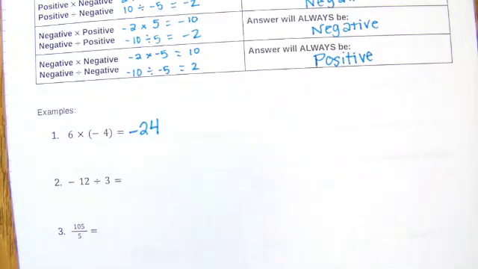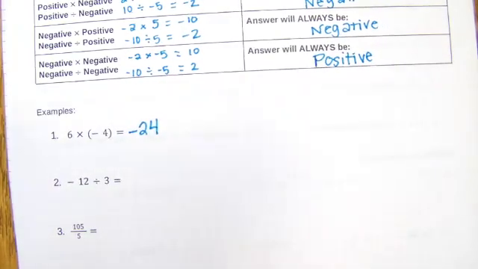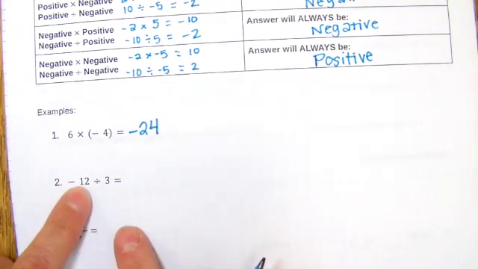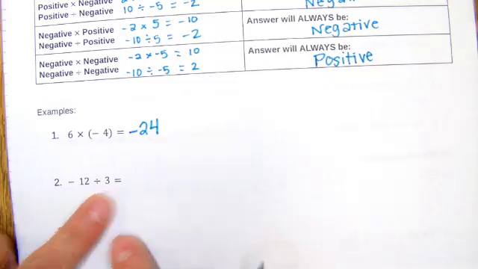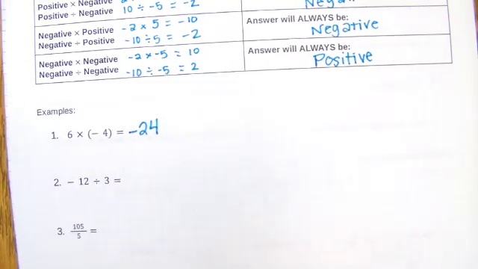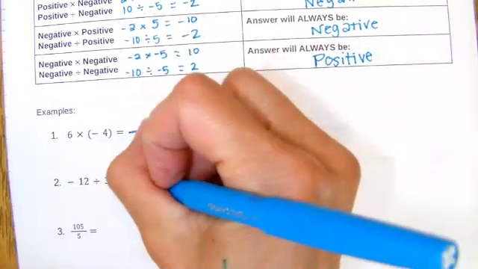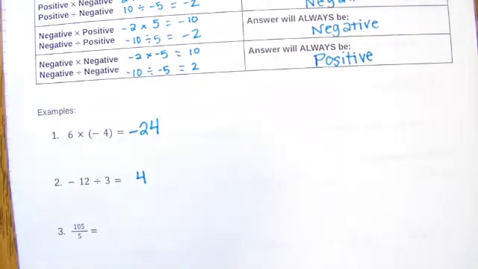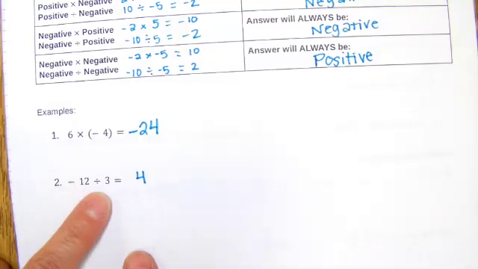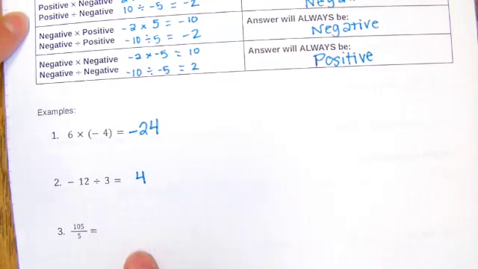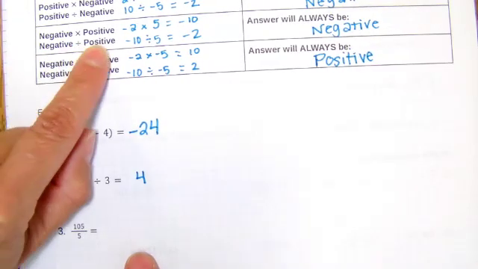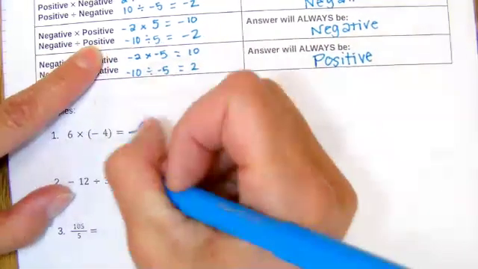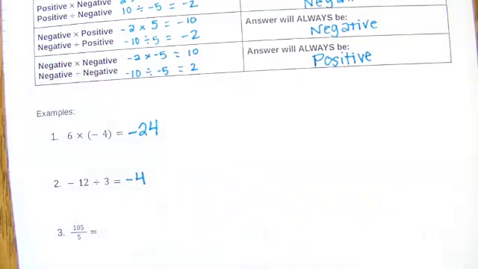All right, let's go again. First of all, ignore the negative. Let's think about what is 12 divided by 3. You can use your fingers if you need to. What is 12 divided by 3? If you said 4, you are correct. Now you have a negative divided by a positive. Let's look up here. Where does it say that? Negative divided by positive. It's right here. Your answer will be negative again. Yay.